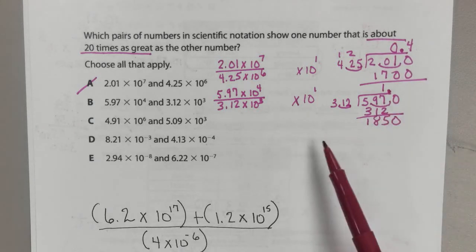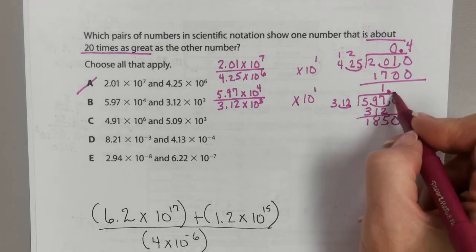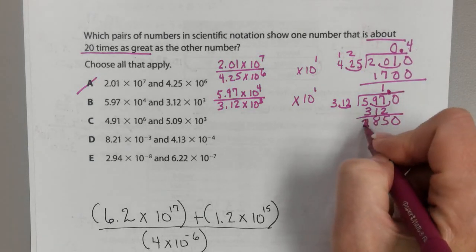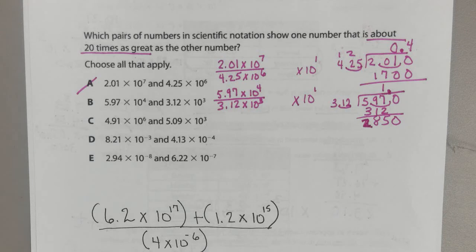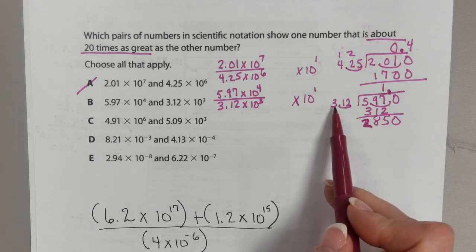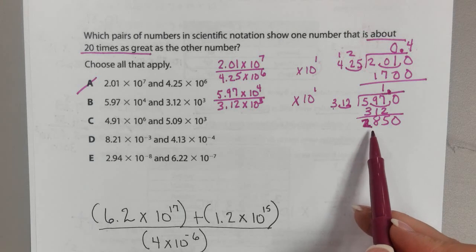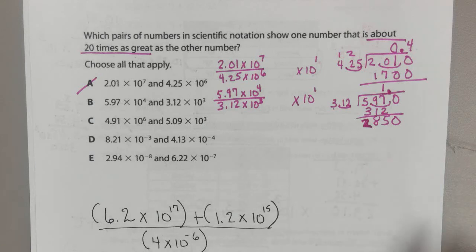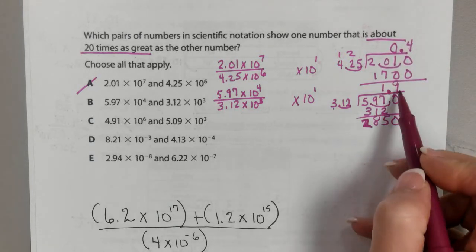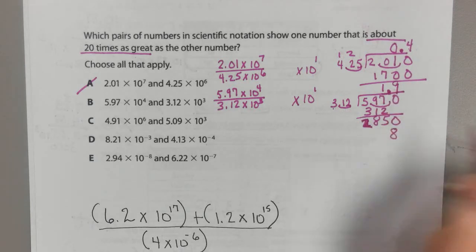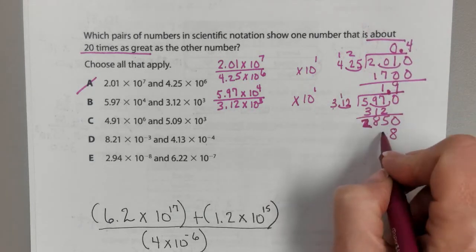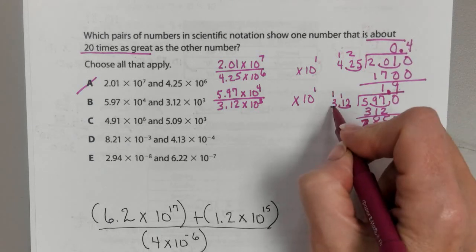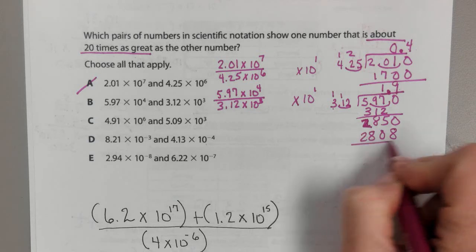And then what about 312 into 2850? And remember I told you the other day the shortcut to try to figure these out is think, okay, 3 goes into 28 how many times? How close can we get? How many? More. 9. So let's try the 9. I think we'll be okay. So 9 times 2, 18. 9 times 1 plus 1. And 9 times 3 plus 1 is 28.